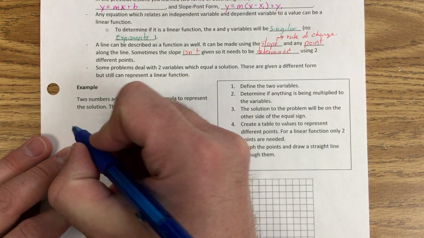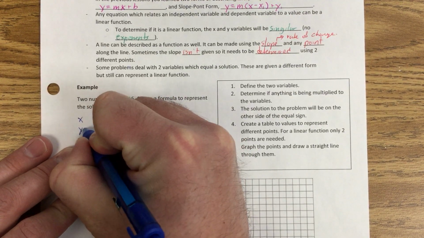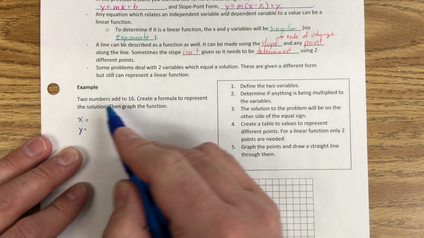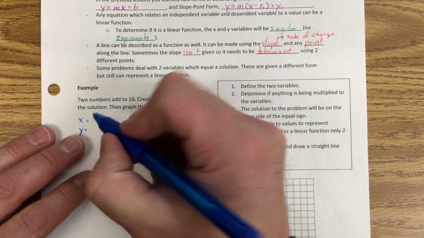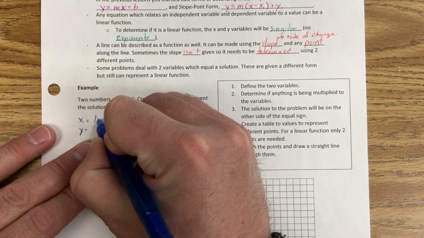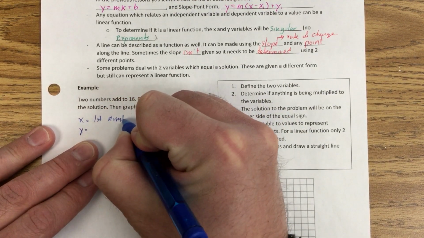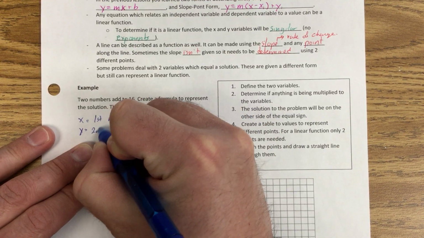The first thing that we're going to do is define the variables, x and y. What are x and y? Well, there's not a ton of context to these. We're just told that we have two numbers that add up to 16. So x can be the first number, and y will be the second number.